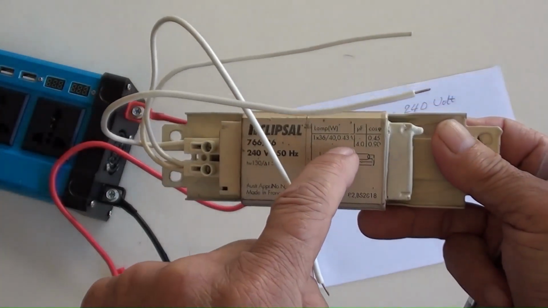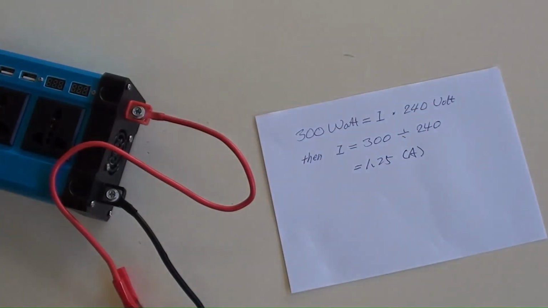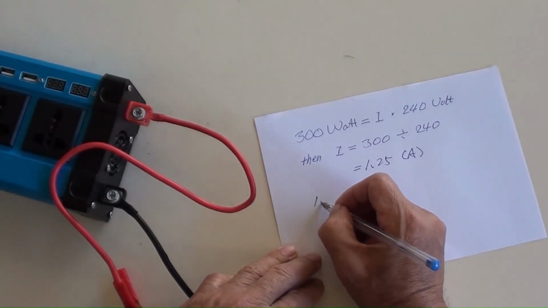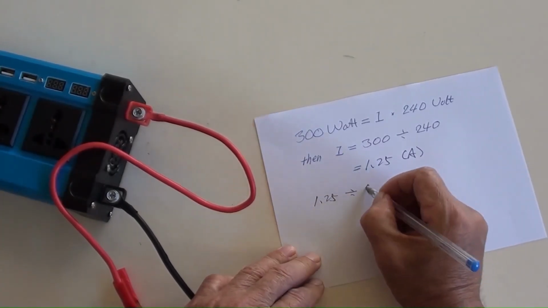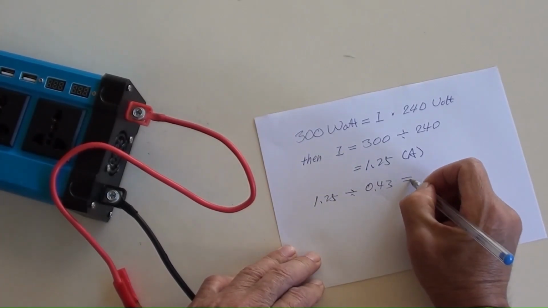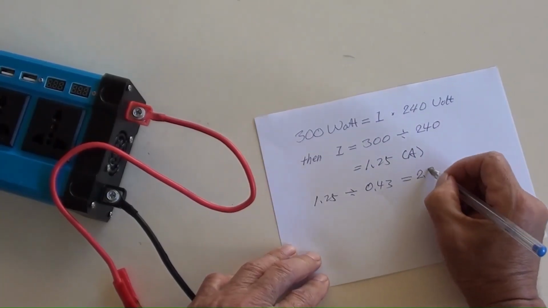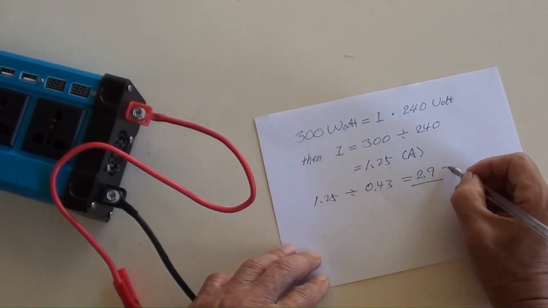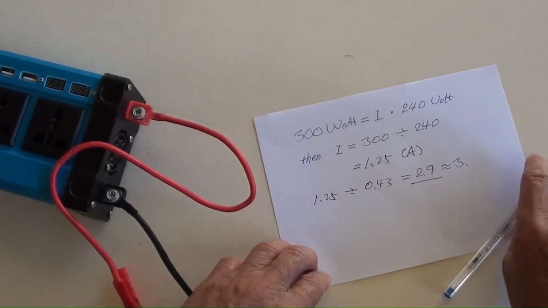The inductor's current capacity is 0.43 amperes, which marked here. So how many inductors will the inverter need? 1.25 divided by 0.43 equals 2.9, taking it as 3, total of 3 same inductors together to match the inverter's capacity.